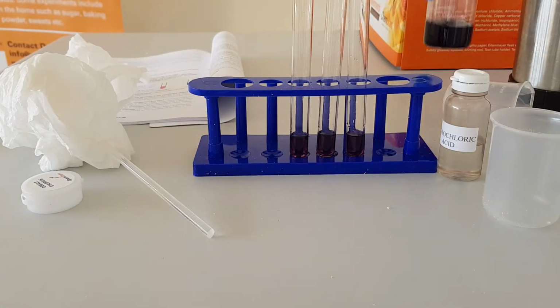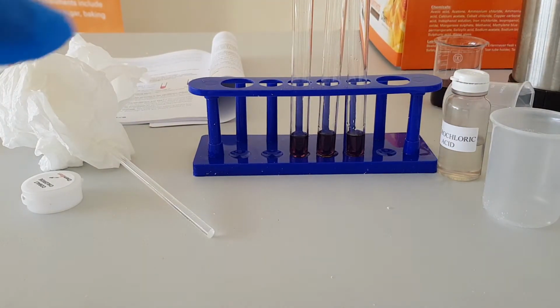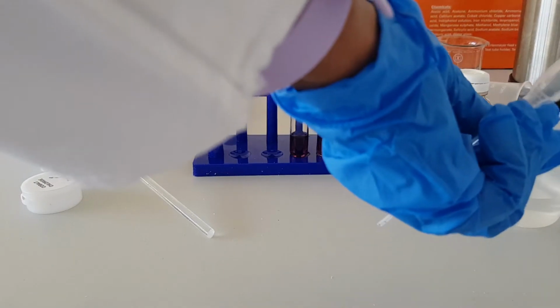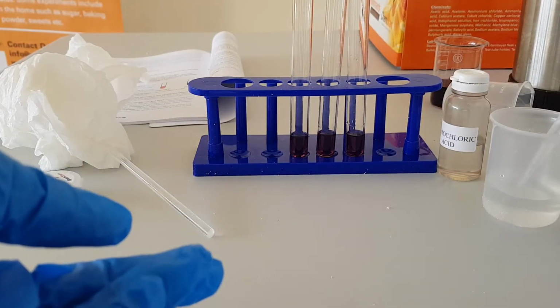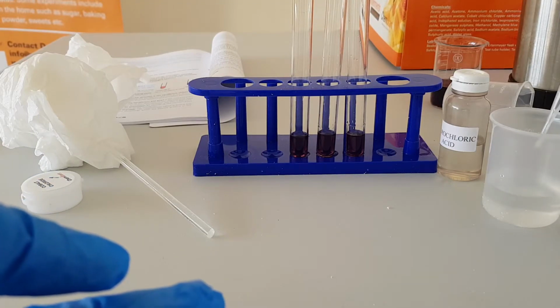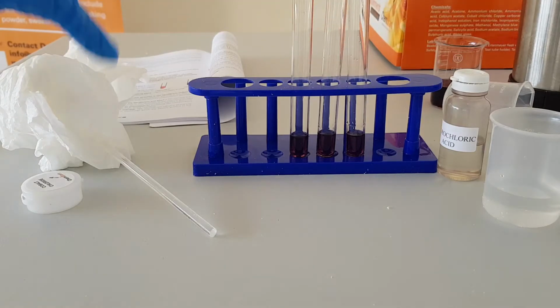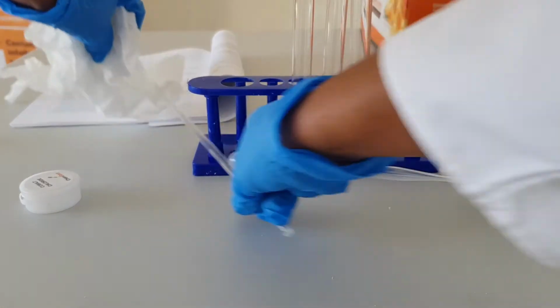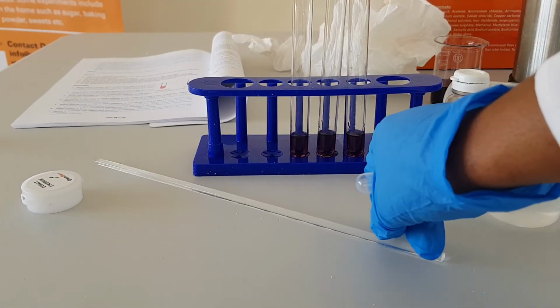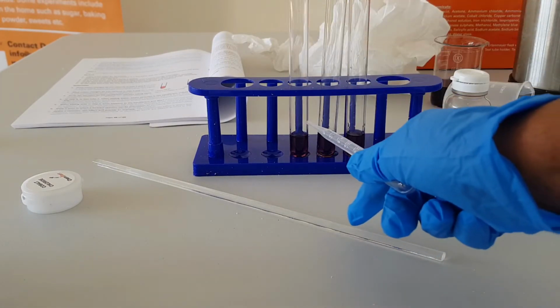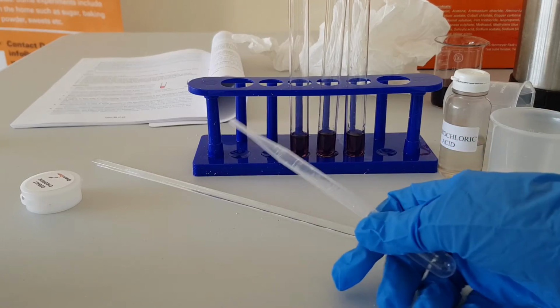Okay, let's put our solution aside. It's also good to have a beaker that will have water that you can use just to rinse your pasteur pipette. Now, let's look at the instructions. So now we've got 3 test tubes. Test tube 1, test tube 2, test tube 3.